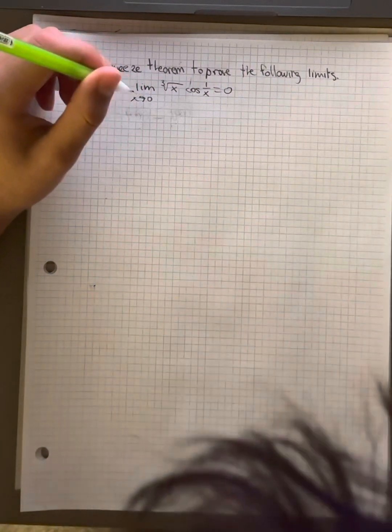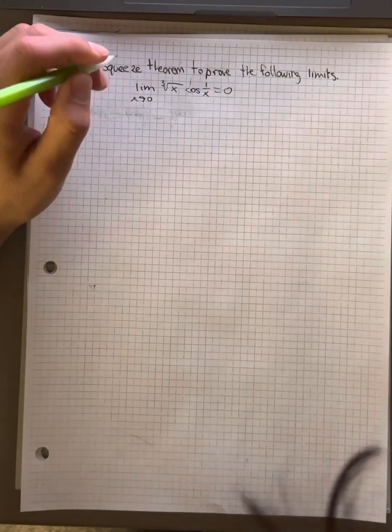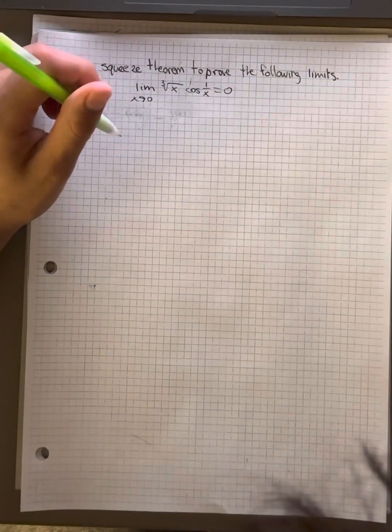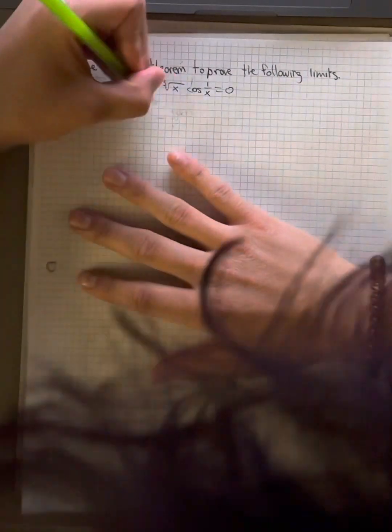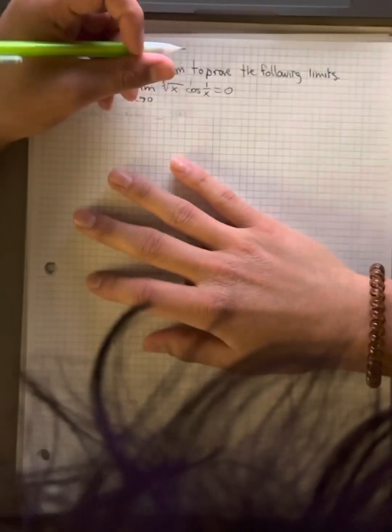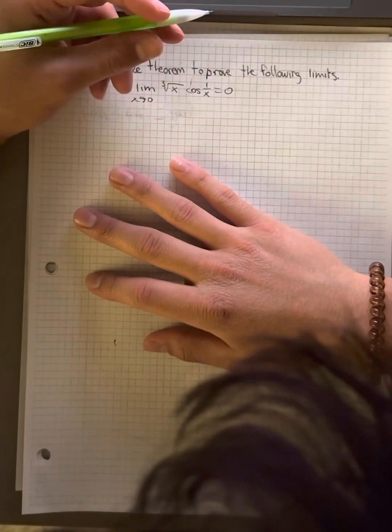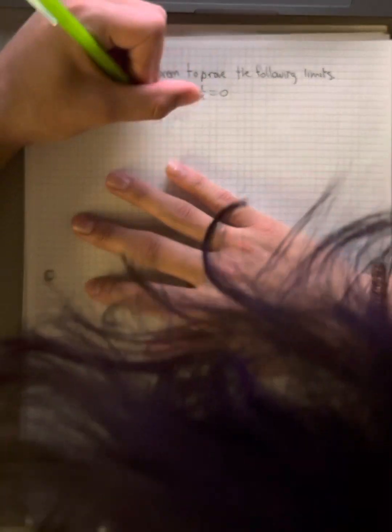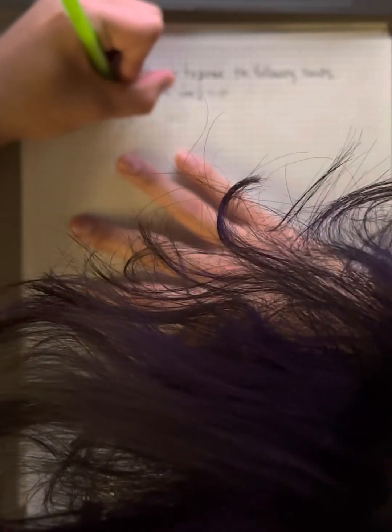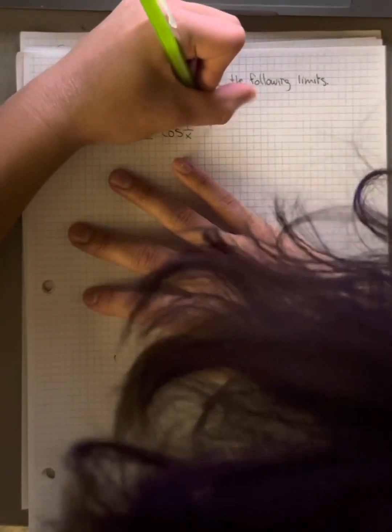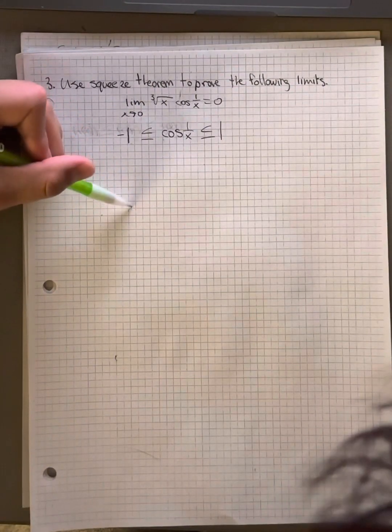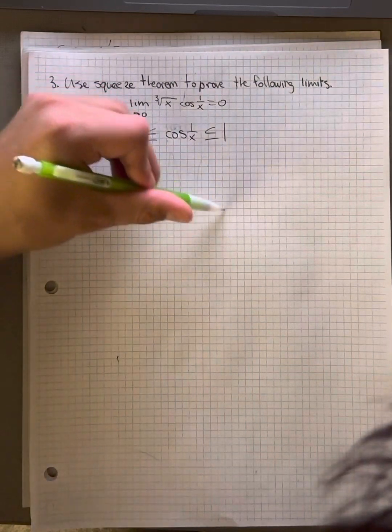Starting out with the function, we know that cosine of 1 over x falls between -1 and 1, because cosine is a wave.